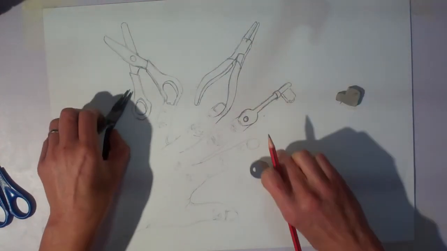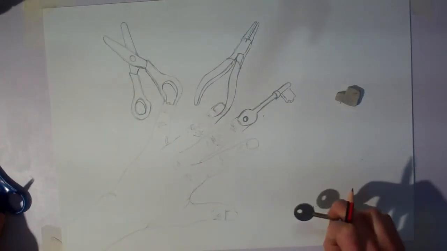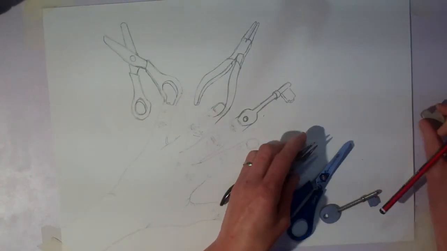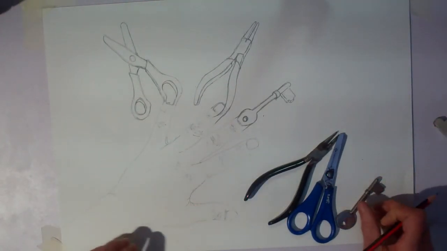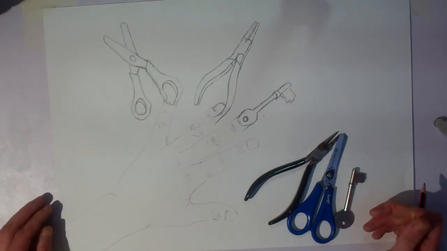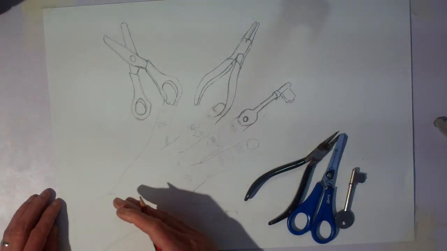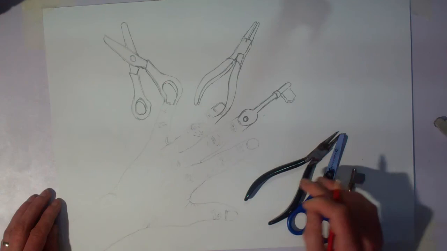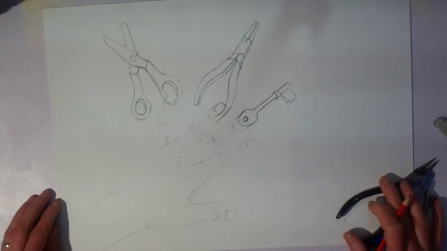There we go. So that is my hand with three objects that the hand and the objects have metamorphosed together, creating this surreal illusion. Next lesson we will develop these two fingers.